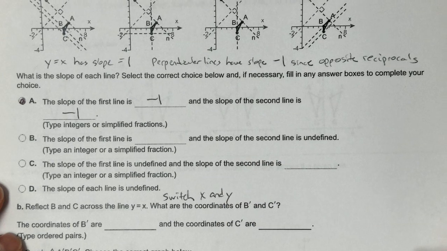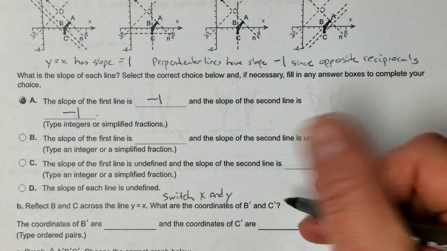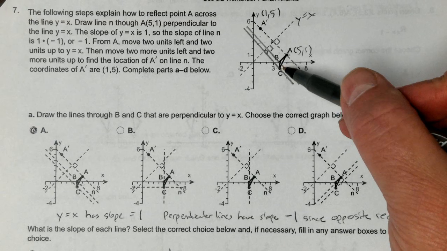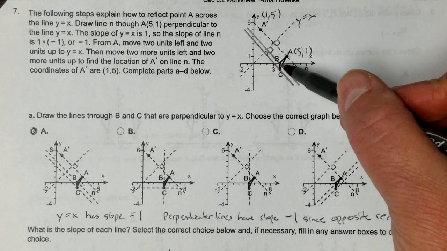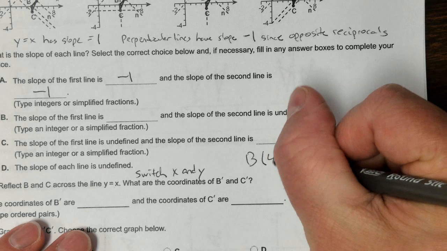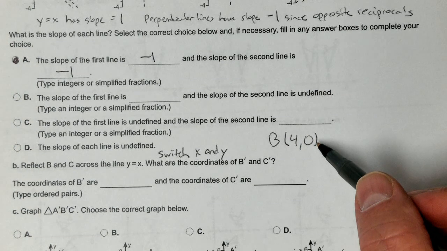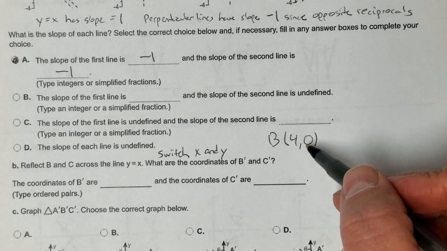The first thing we need to do is figure out what the B coordinate is. From the original graph, it's not 3, 0, it's 4, 0. So if B is 4, 0, then B prime would be 0, 4.